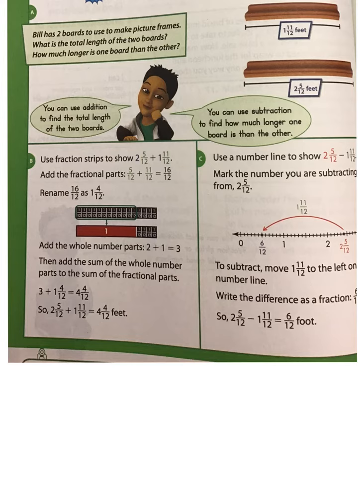Today, we are going to learn how to add mixed numbers with models. Bill has two boards to use to make picture frames. We want to find out what the total length of the two boards is, and how much longer one board is than the other. You can use addition to find the total length of the two boards. You can use subtraction to find out how much longer one is.